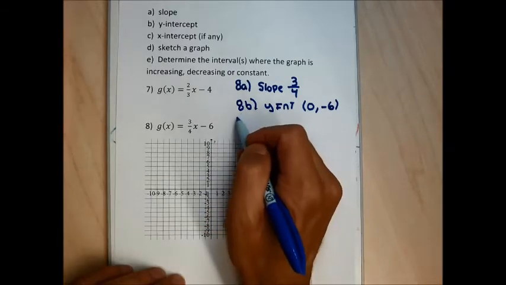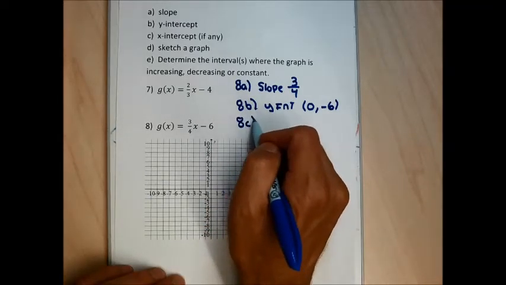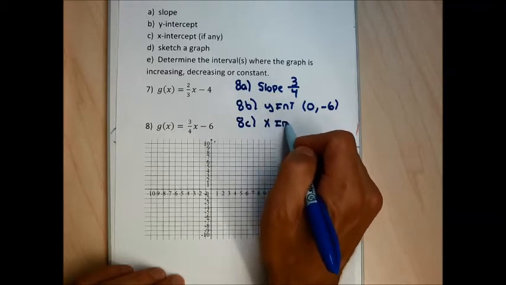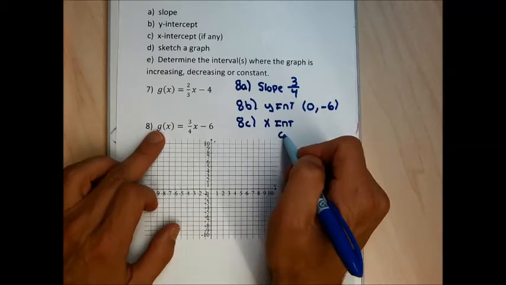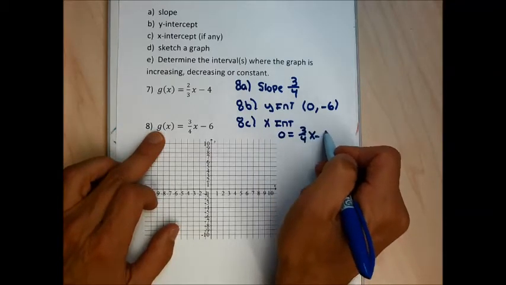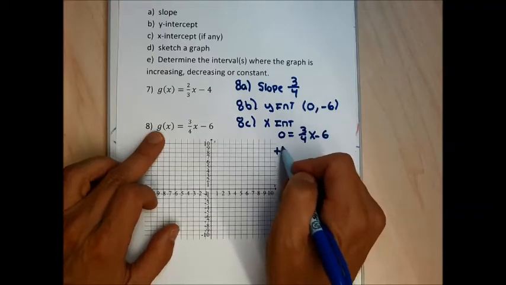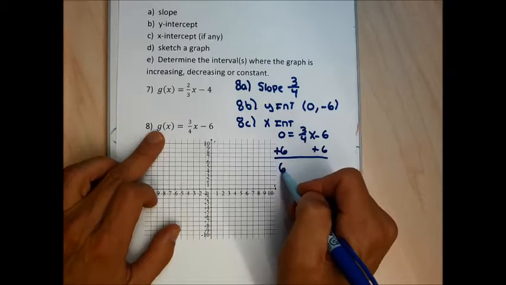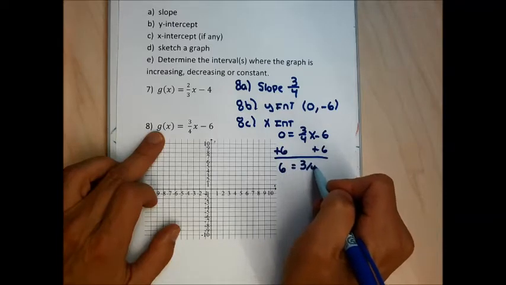And for part C, the x-intercept is a mess, and maybe I'll use my calculator. For the x-intercept, I set the function equal to 0, or I plug in 0 for the function notation. I get 0 equals 3/4 x minus 6. Now I'm going to add 6 to both sides and get 6 equals 3/4 x.